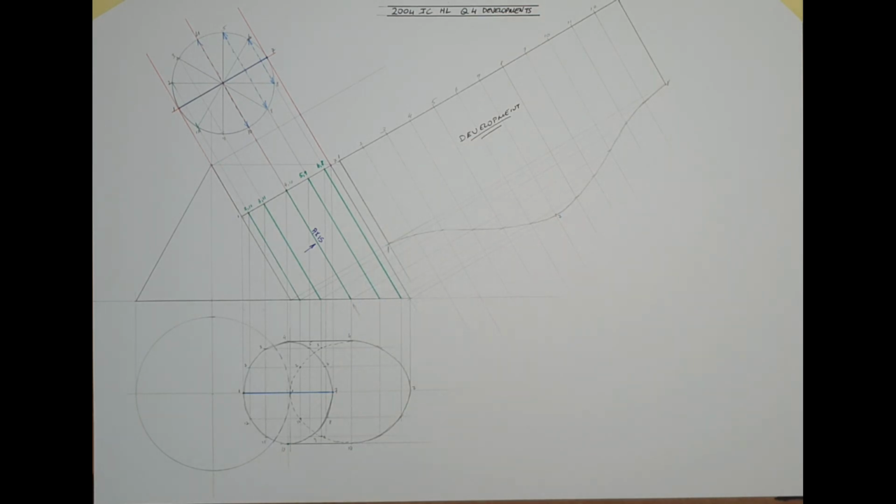Now that is the drawing. That is 2004 Junior Cert Higher Level question 4 on developments, and I hope this helps.